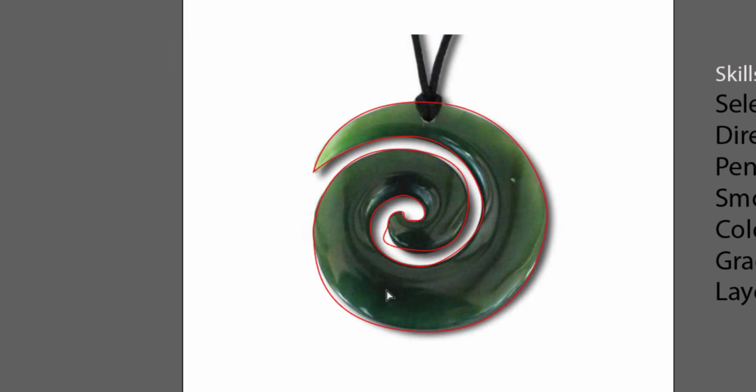I can see this side of the curve looks pretty good, however this side of the curve doesn't look very good. So I'm going to click on this anchor and hold down the Alt key, and it changes the cursor there, you can see. Now if I click on this, you can see it only changes this side of the anchor. So I'm just going to modify this side to look right. I don't mind if this looks a bit abrupt, because that's the next stage.